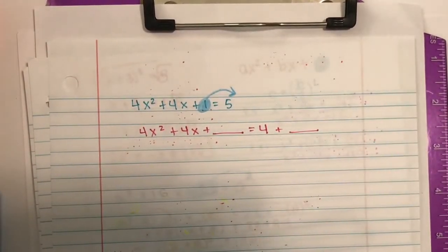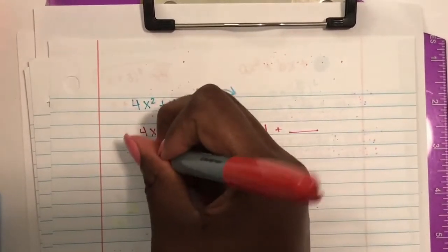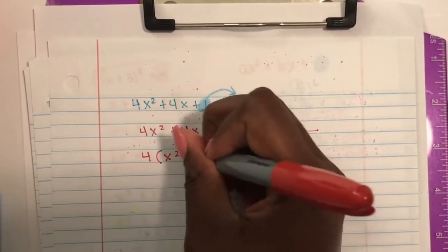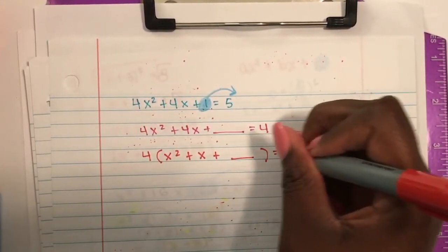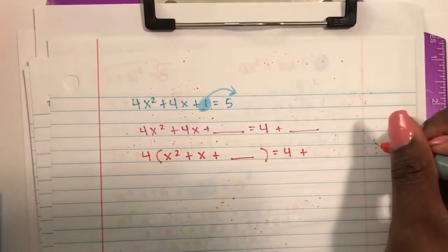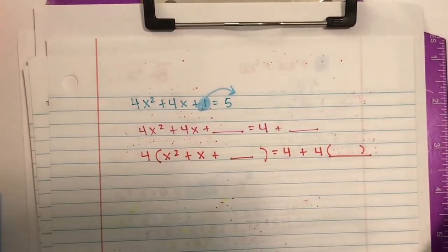All right, and remember, anytime that leading coefficient is greater than 1, first thing you want to do is factor it out. So I'm going to factor the 4 out of each of those terms. And when we factor out a number, that leading coefficient, we've got to multiply our blank over here by that leading coefficient.